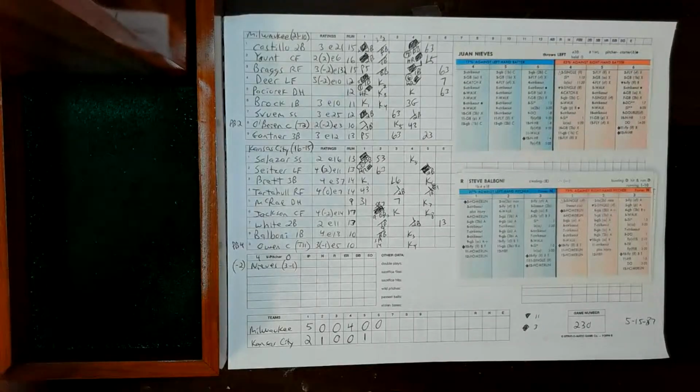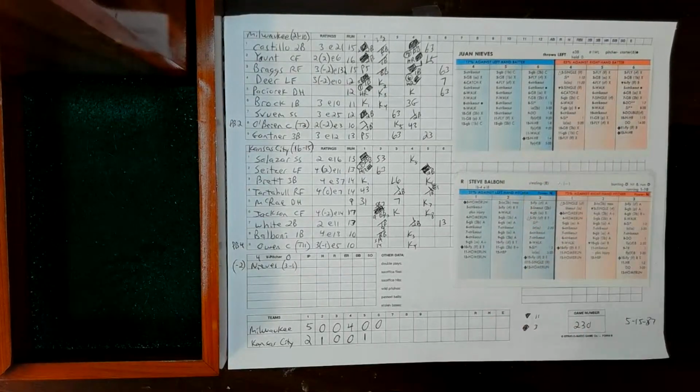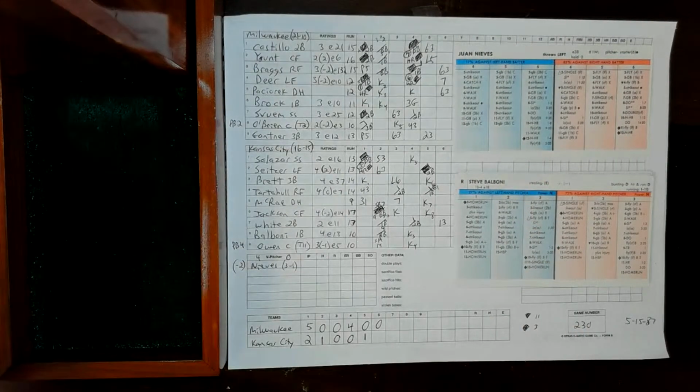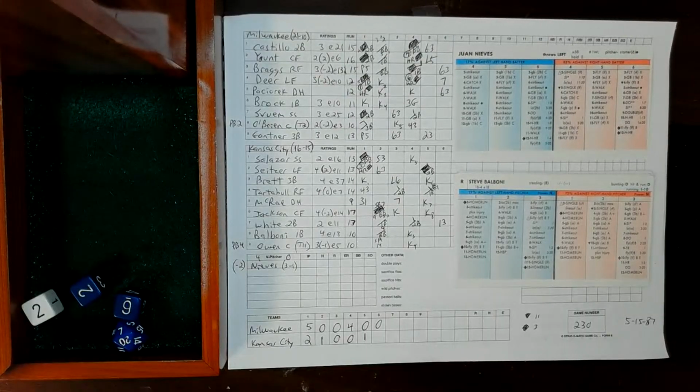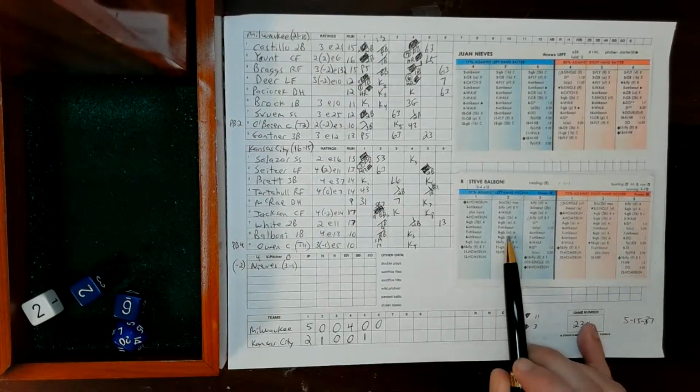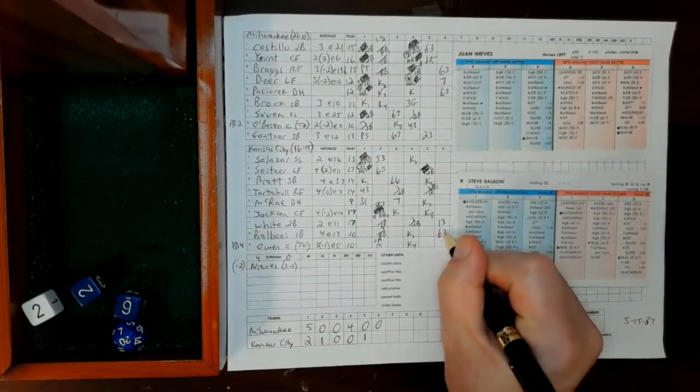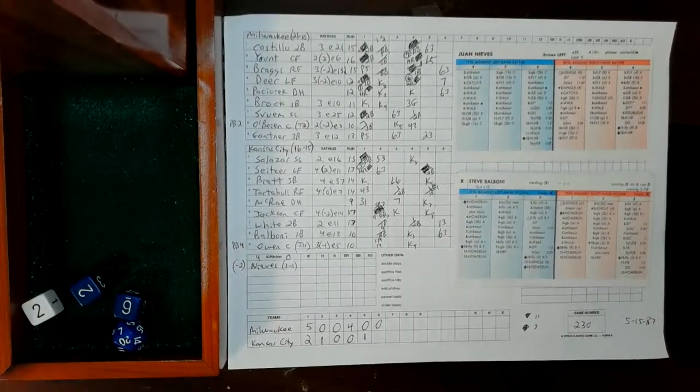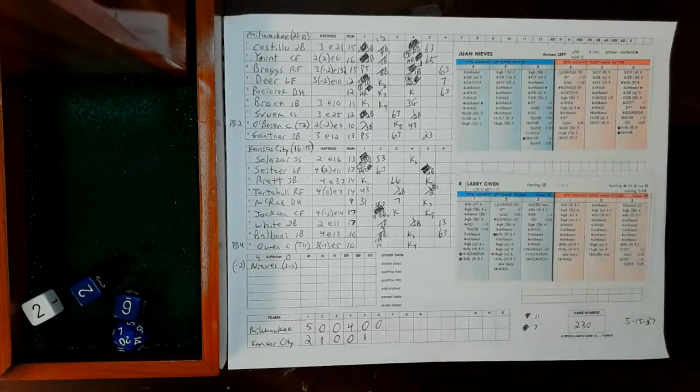That's the beauty of games like this. You can kind of streamline them and homebrew them the way you like. 2-8 for Balboni against the lefty. Ground ball to short. Swain is there. So Nieves might keep full endurance going on, if he can get Larry Owen.